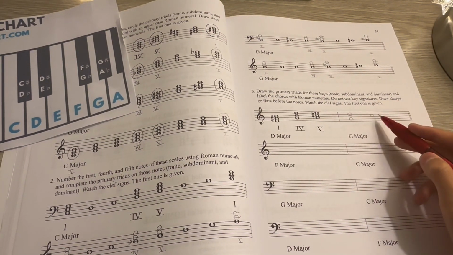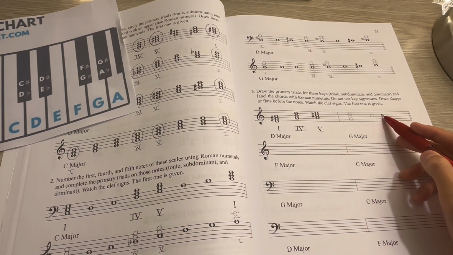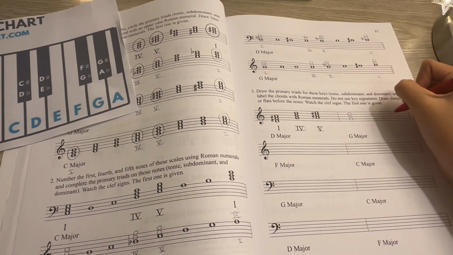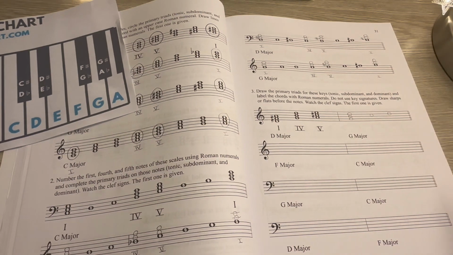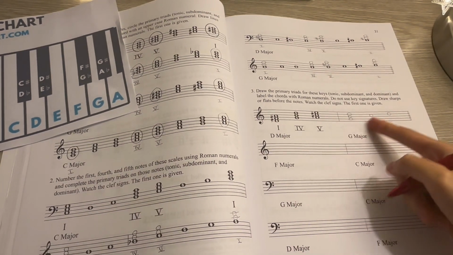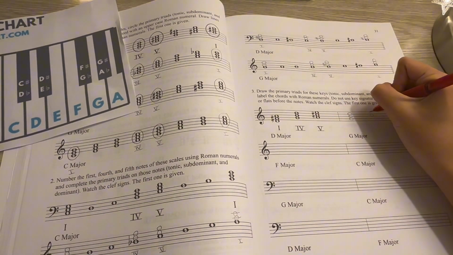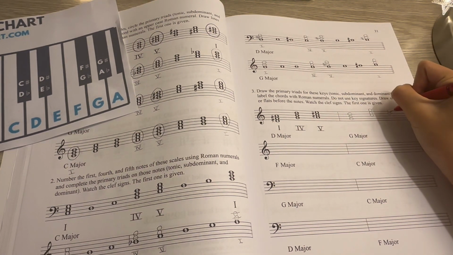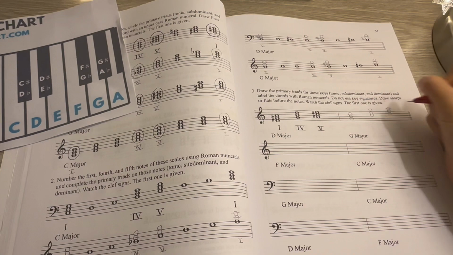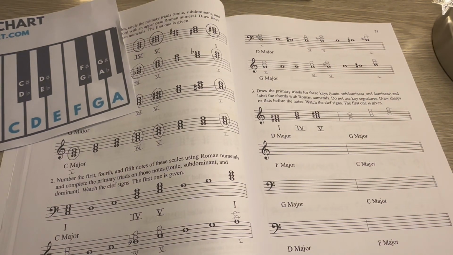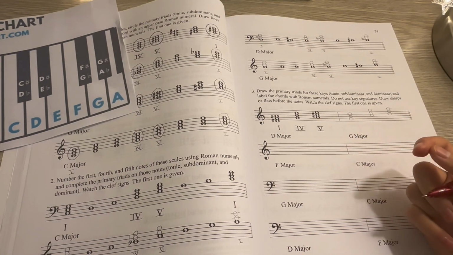So it's just going to be 1 and 2 on the D, right? So there. Okay, now let's build the triads on top of these notes. So this is E and G. This one's F and A. Awesome.